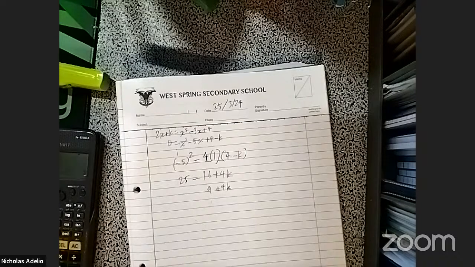Find the range of values of k for which x squared plus 12x plus 9 is always greater than 4x plus k. For the second question, you need to, because it's... wait, huh?